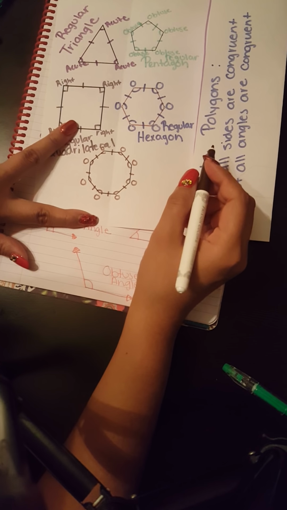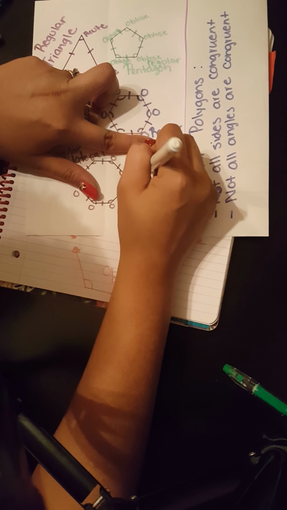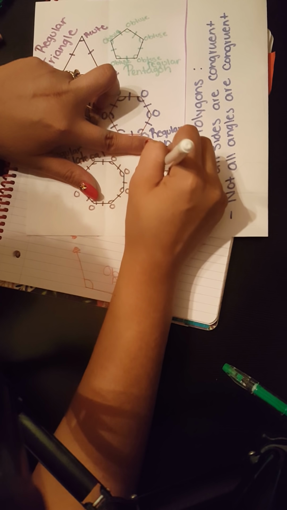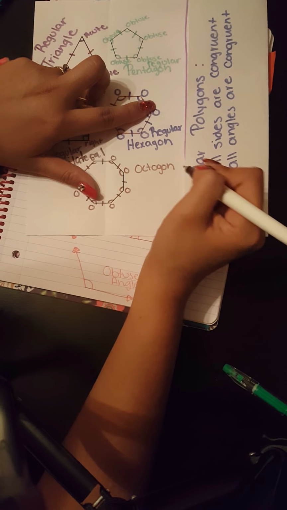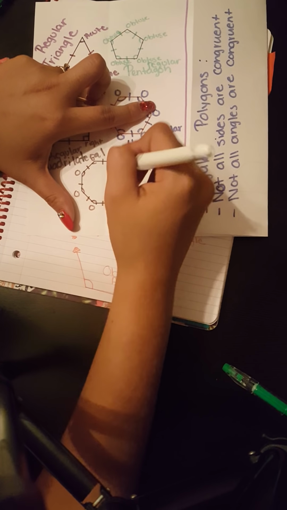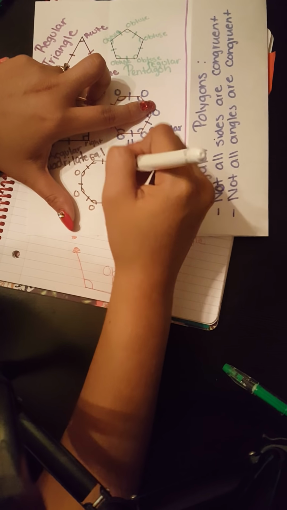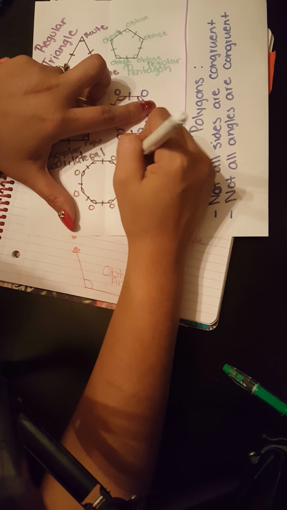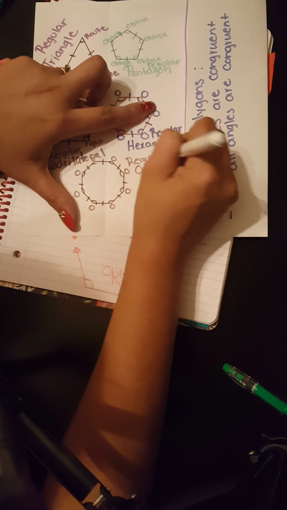Which is the shape that has 8 sides and 8 angles? If you're thinking octagon, you're right. But remember that because all the sides are congruent and all the angles are congruent, this is a special type of octagon. It's called a regular octagon.